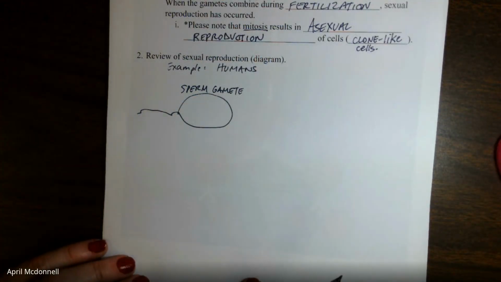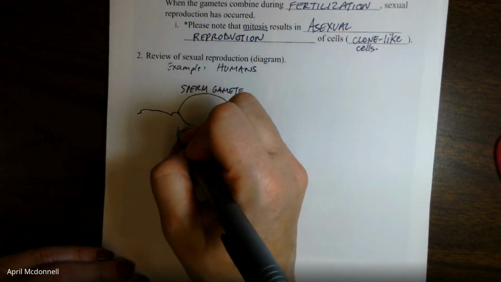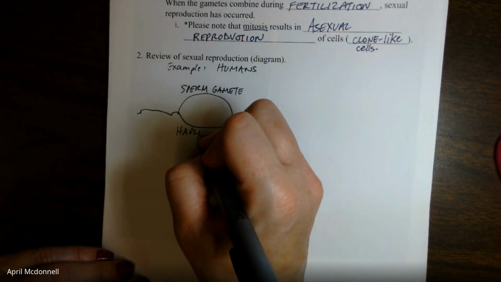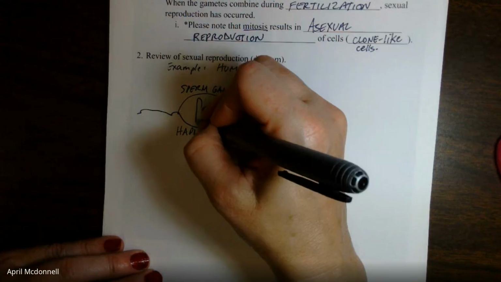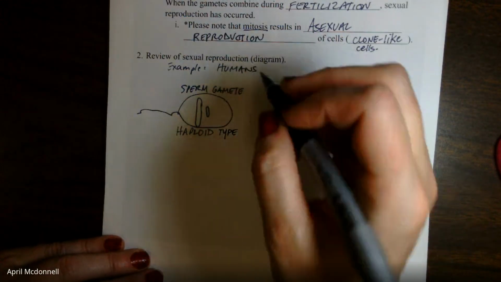So here we have our sperm gamete, which please recall that sperm cells are a haploid type of cell. And we're just simply going to do a review of what we talked about at the beginning of chapter 10.